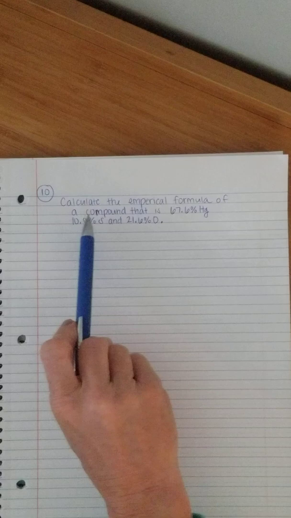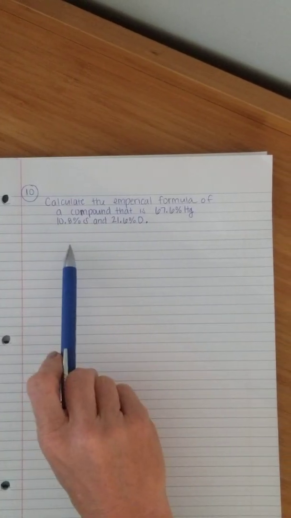Okay, so this time I'm going to go over question number 10. Question number 10 in the review is a percent to empirical formula calculation. It starts by asking, calculate the empirical formula of a compound that is 67% Hg, which is mercury, 10.8% sulfur, and 21.6% oxygen.